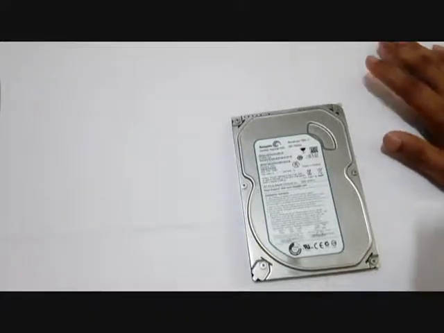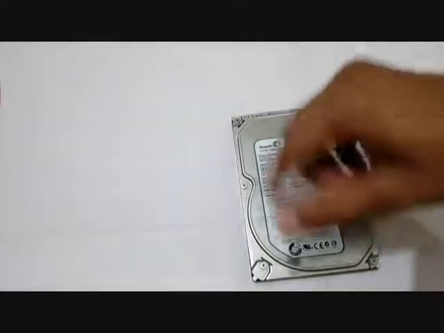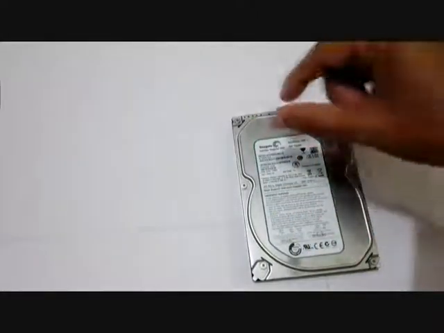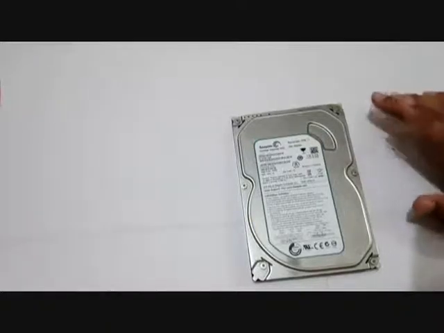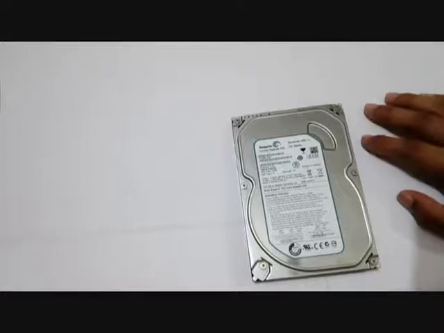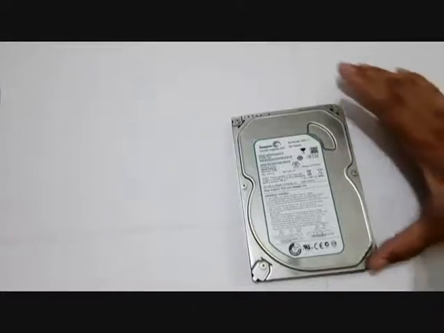And as I said, there's an actuator arm which sticks over the platter. There'll be a platter, the big disk, and there'll be an actuator arm over the platters, and it contains read and write heads, which are used to read and store the magnetic information on the platters.